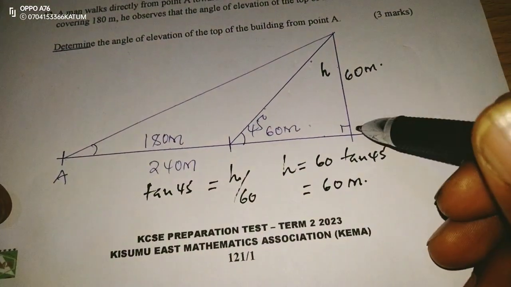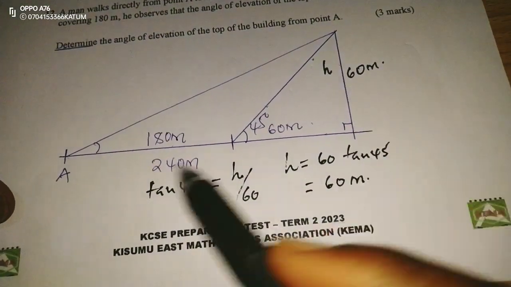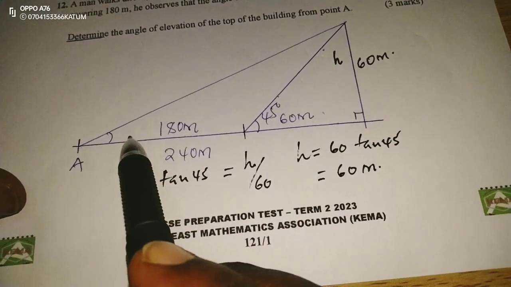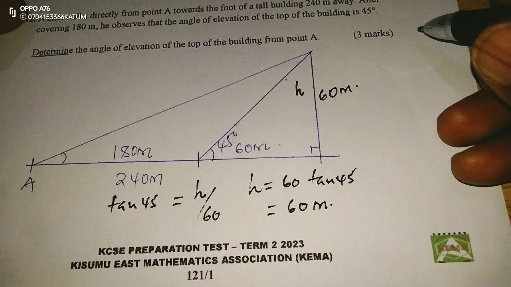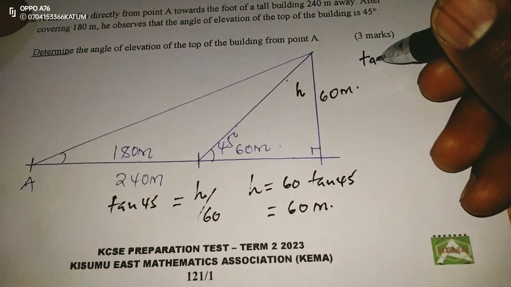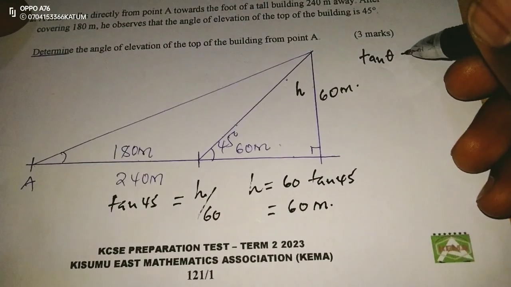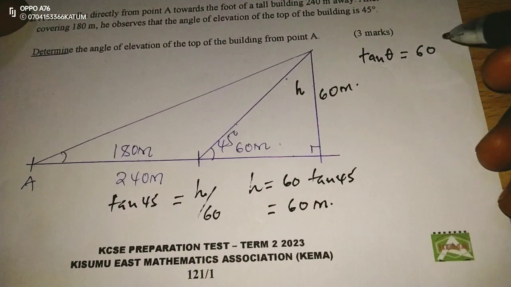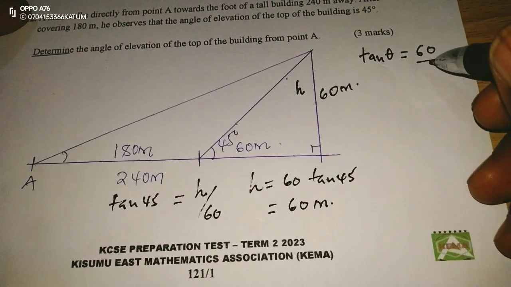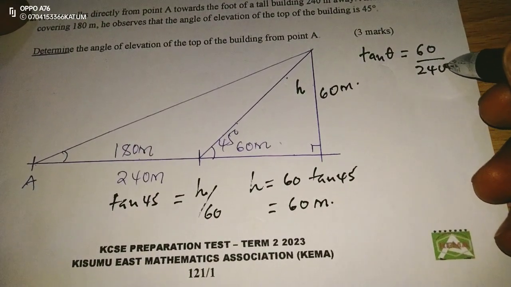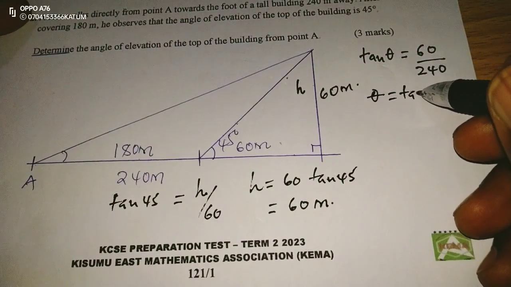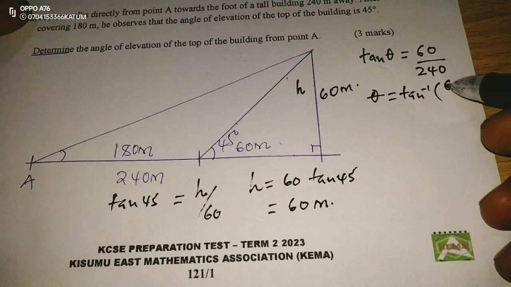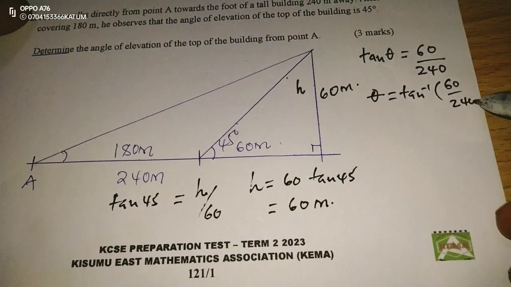Now with the distance of 60 meters as the height and 240, we can get the angle at point A, whereby we again use the tangent of the known angle to be equal to opposite 60 out of the adjacent 240. Therefore, the angle itself will be given by the tan inverse of 60 out of 240.